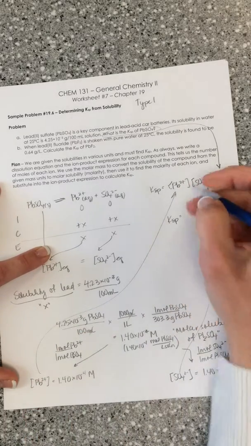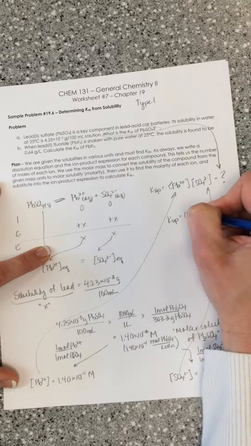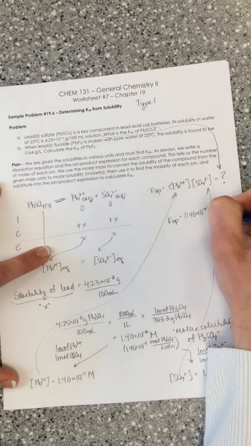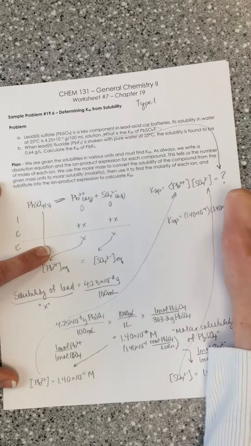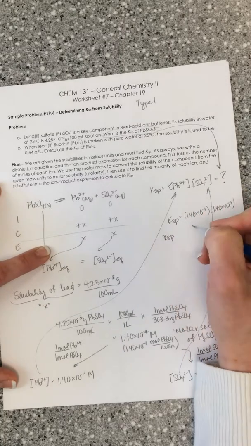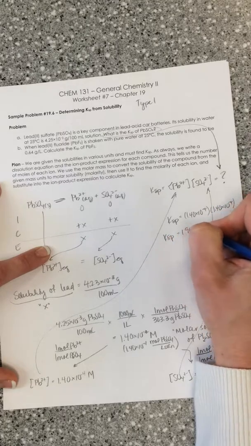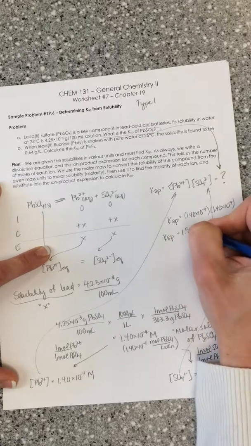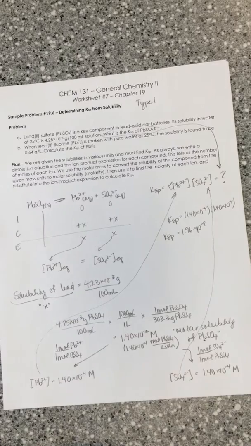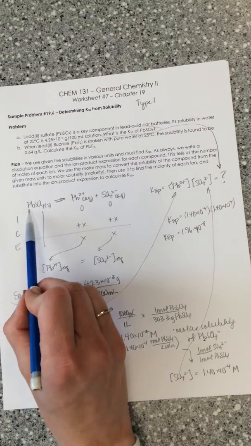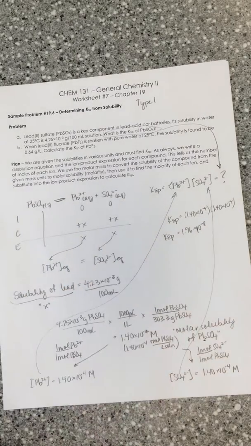So our KSP is going to be equal to 1.4 times 1.4. KSP is going to be equal to 1.96 times 10 to the minus 8th. Pretty straightforward problem here because our stoichiometry was 1 to 1 to 1.